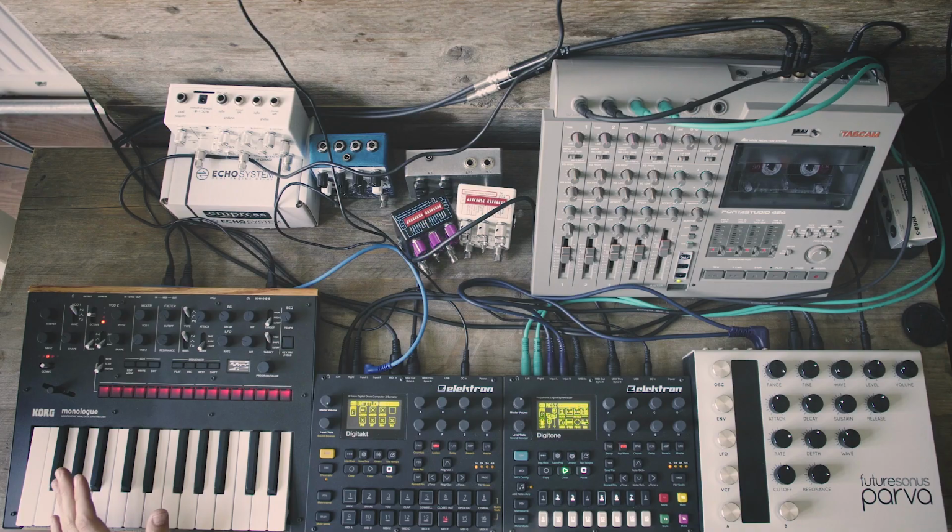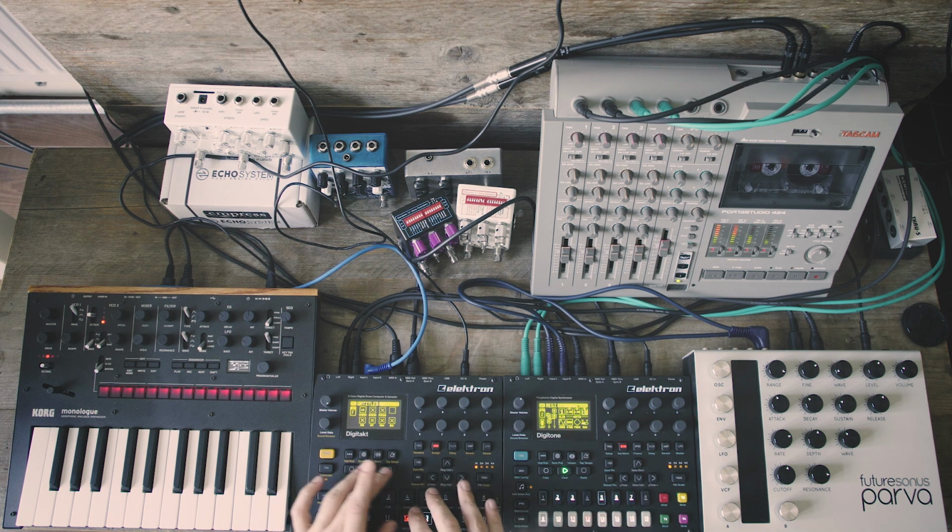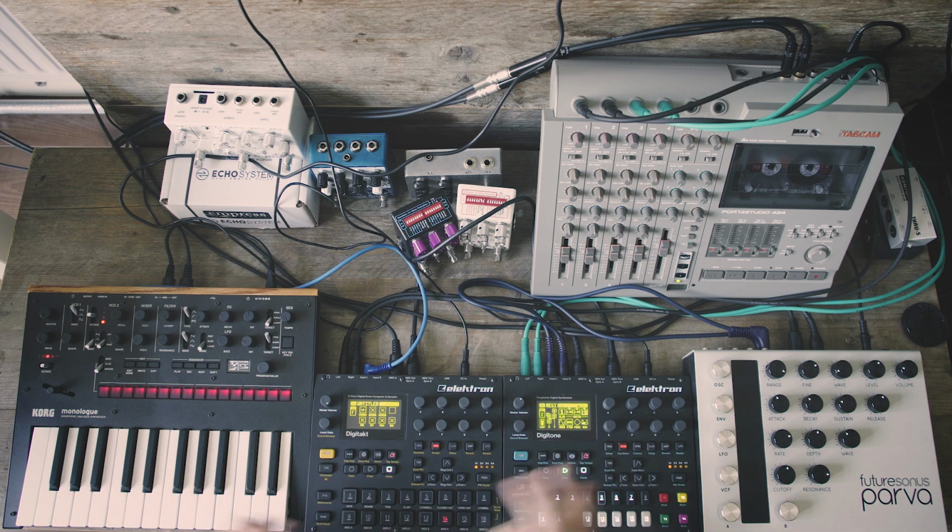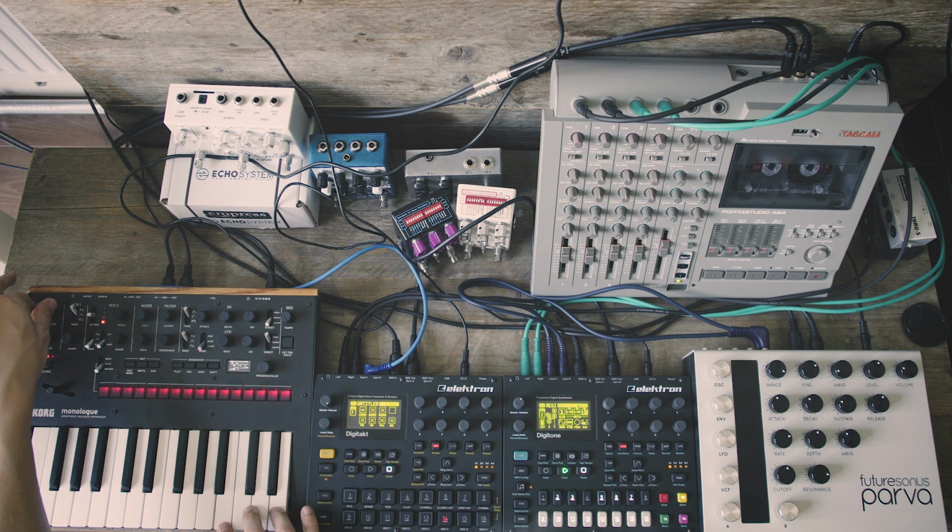What else? Yeah, if I press play in Ableton, everything runs, but I can also just press play on the Digitakt and everything works as well. So it's really flexible in all the ways I can control stuff, and this is only the MIDI part. The only thing that's a bit weird is that if I play MIDI notes on the monologue, I have to turn off the master volume, because otherwise you always hear the monologue.